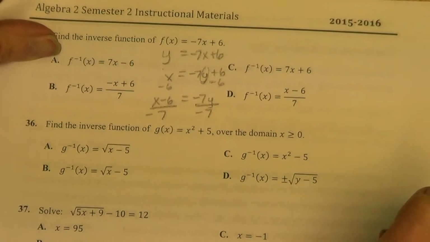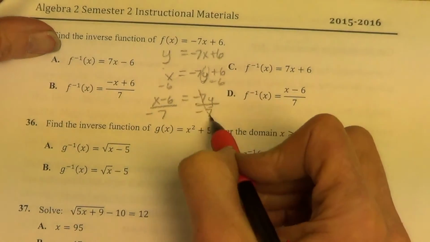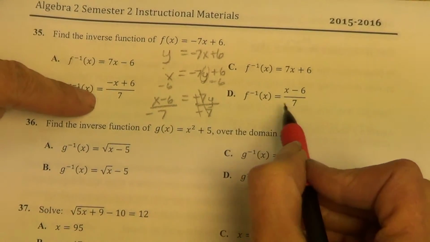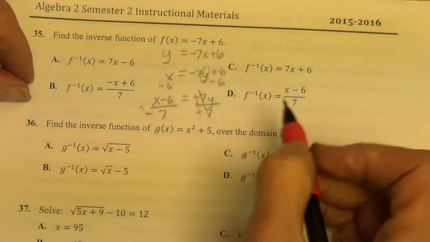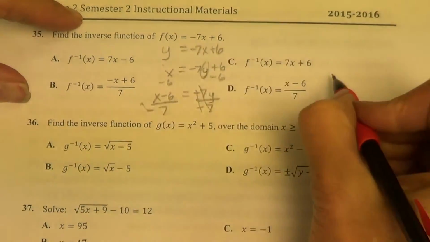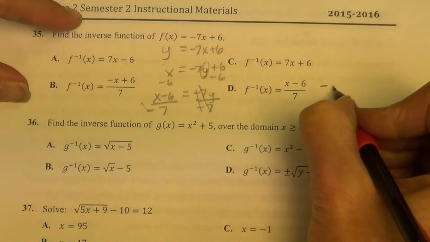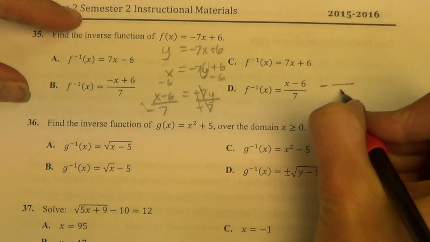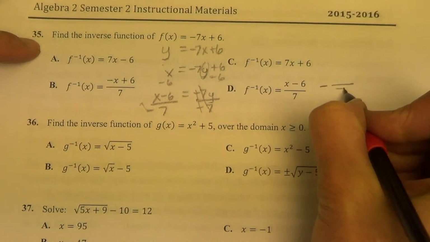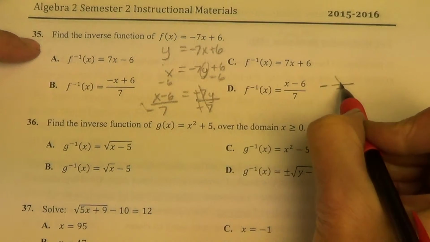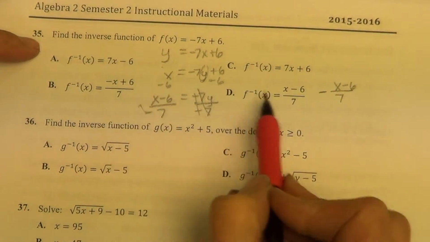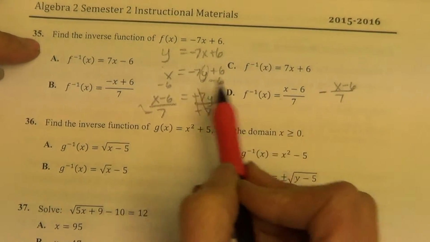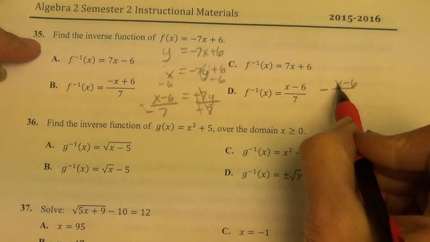Now I look around here, and I can see that I've got 2 answers, but they both have a positive 7. So I need to distribute this negative out to the front. I now see they don't even give me an option of having a negative to the front, so I have to bring this up into this.